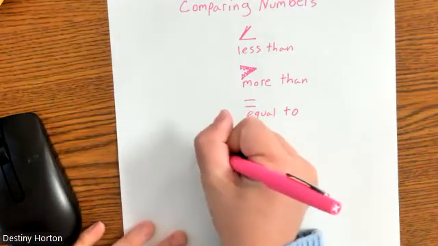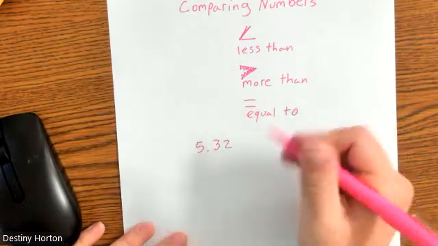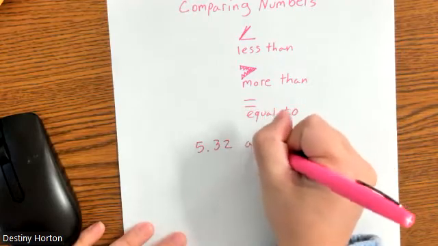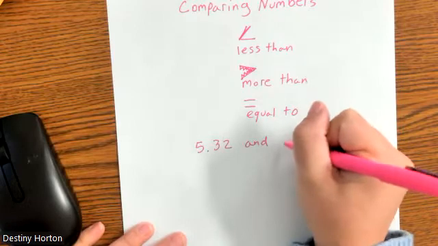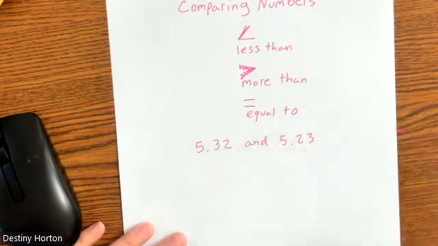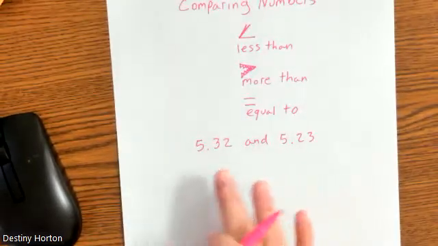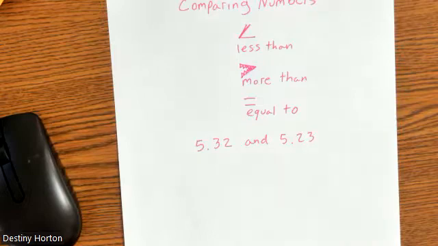Let's say I want to compare 5 and 32 hundredths and 5 and 23 hundredths. So I purposely did these numbers in the opposite place value to be able to show you the difference between the order.